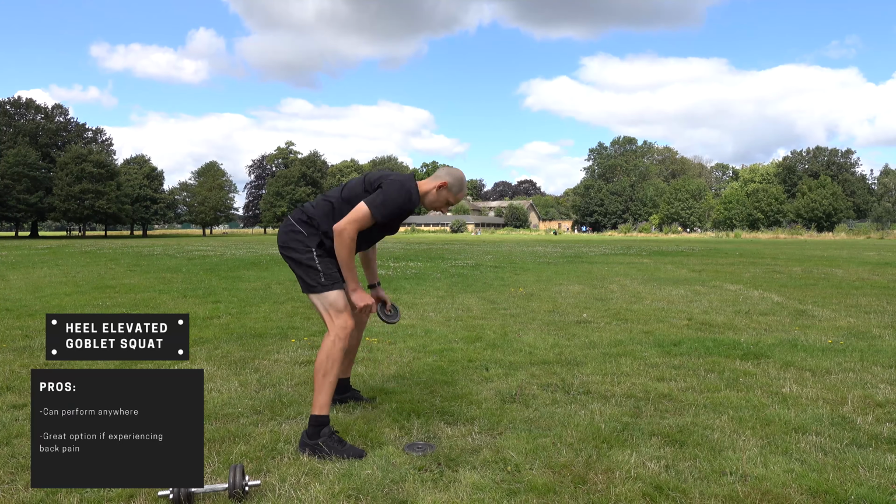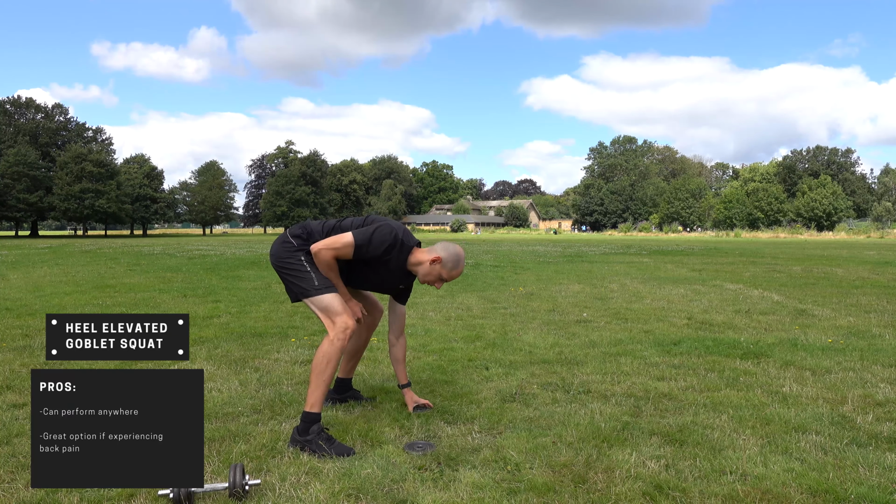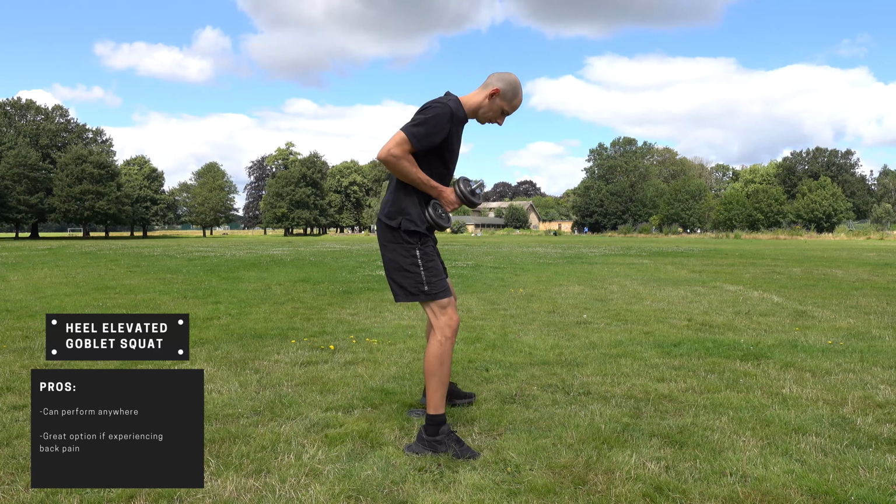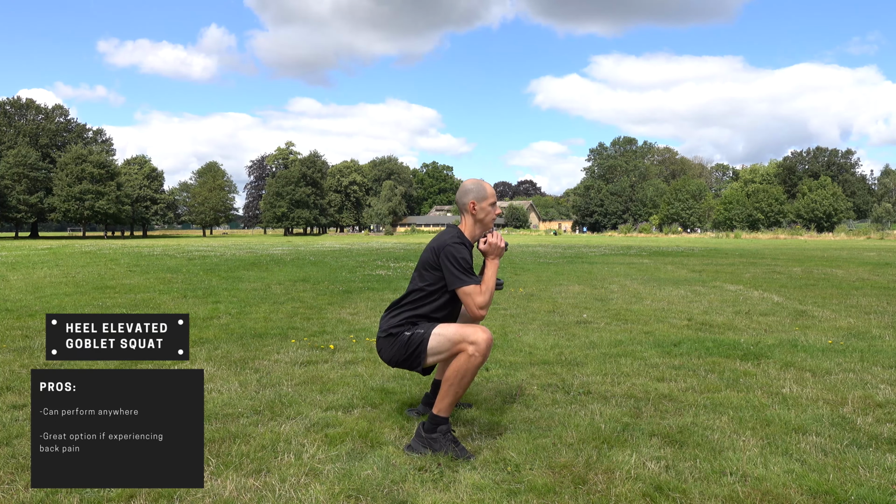The second exercise we're going to talk about is a heel elevated goblet squat. This requires you to place a couple of plates underneath your heels, and when performing the exercise it ensures that your torso is a little bit more upright, which just means it's going to focus on developing your quads more but emphasizes the hip and the lower back a little bit less.